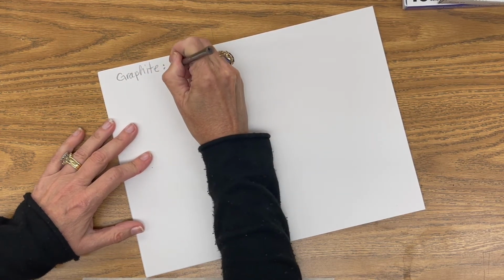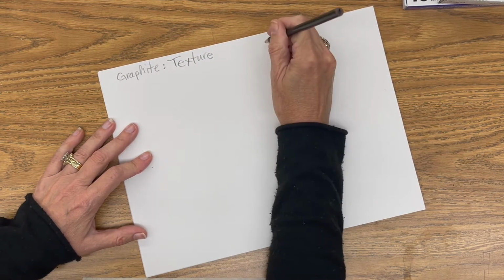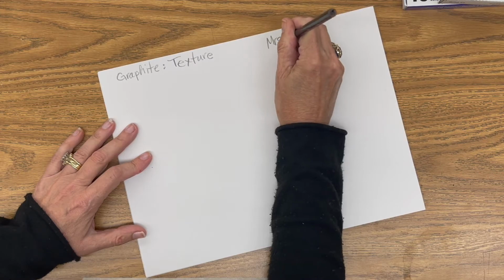Graphite texture. And as always, put your name.